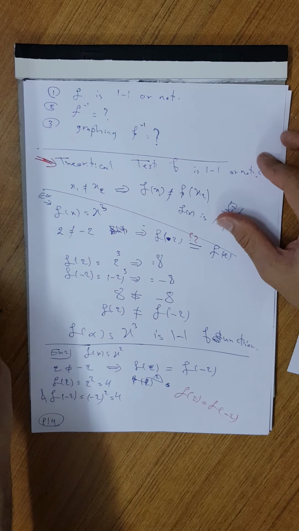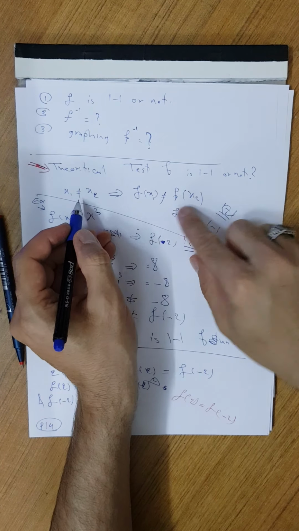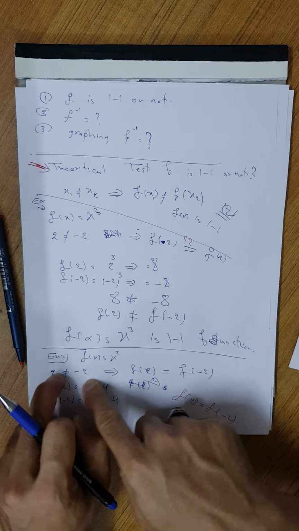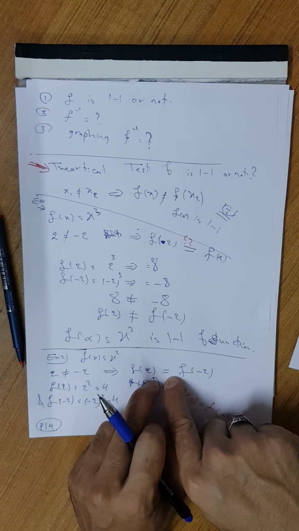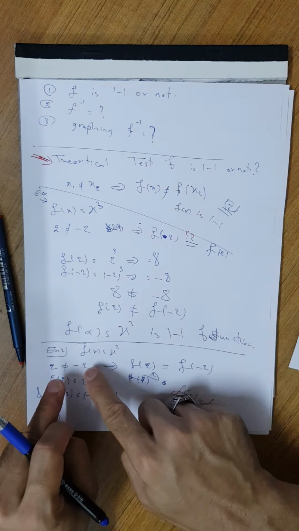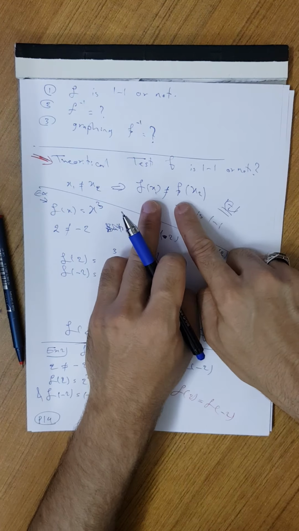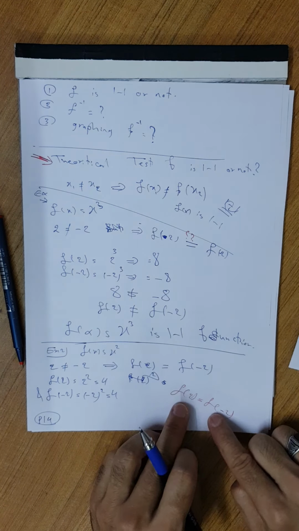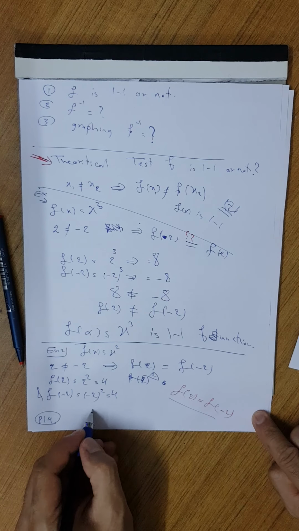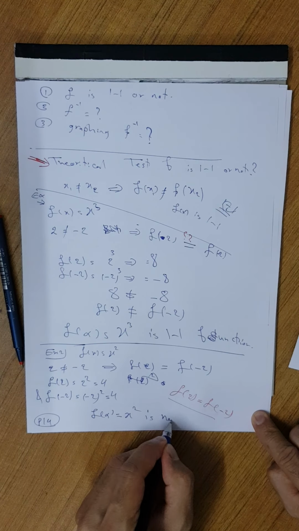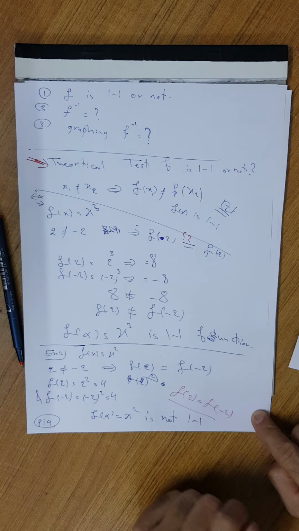The requirement is that if the two objects in the input, in the domain, are not equal, the outputs in the range shouldn't be equal. But we put in two numbers that are not equal, and instead of the outputs being not equal, I got equal. So f of x equals x squared is not one-to-one.